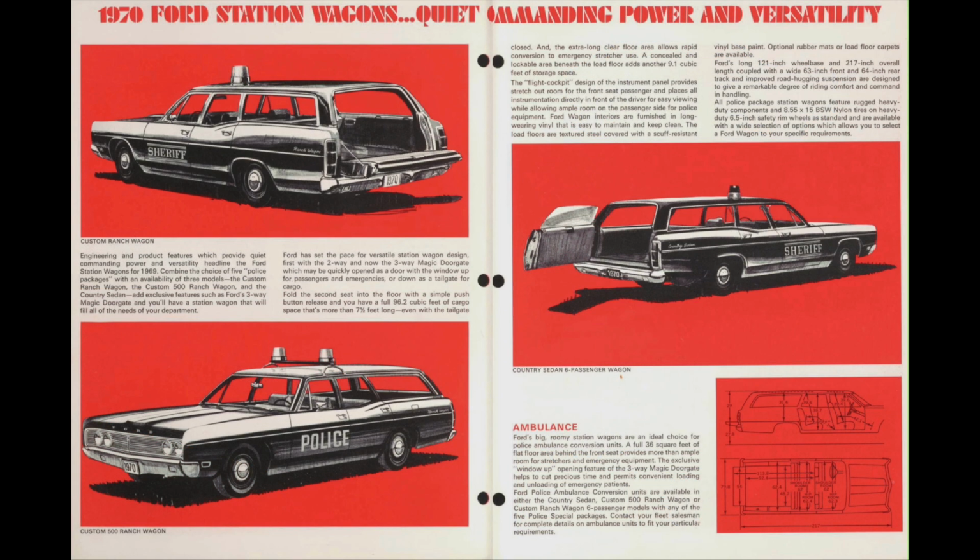Here we have pages 6 and 7 of the same sales catalog. Again, I'll stop talking for 5 seconds.